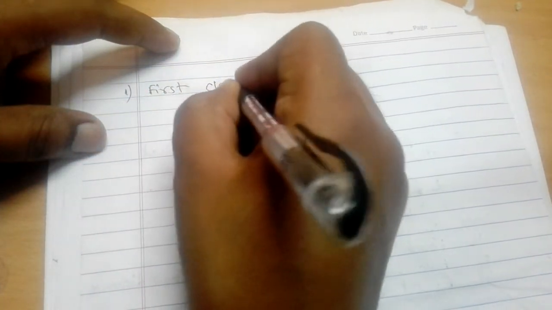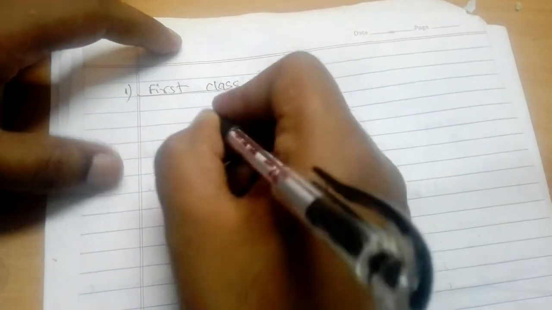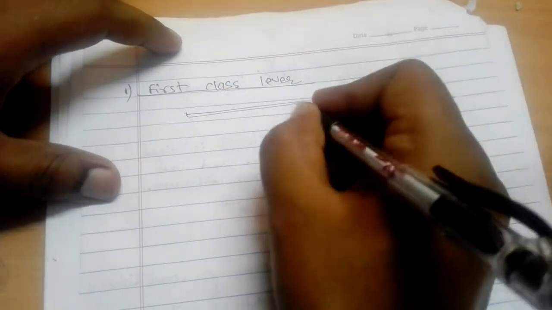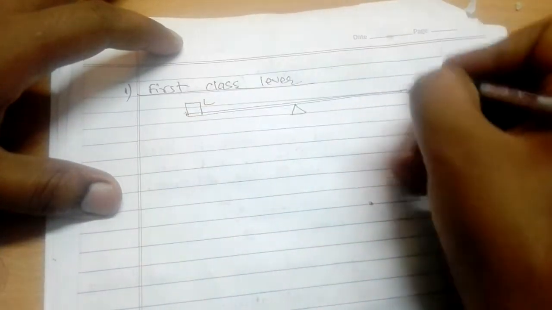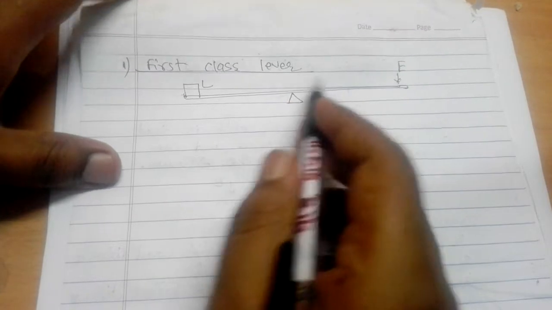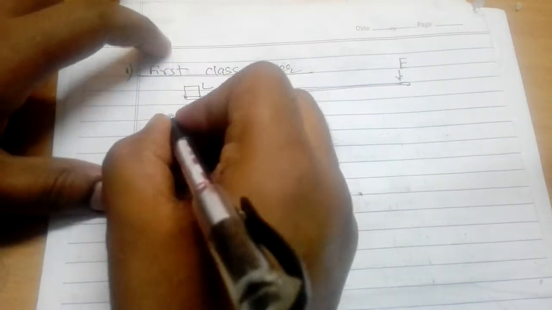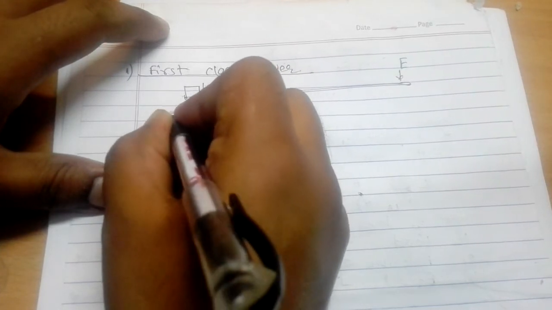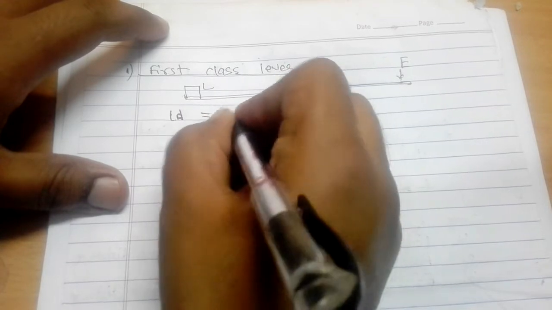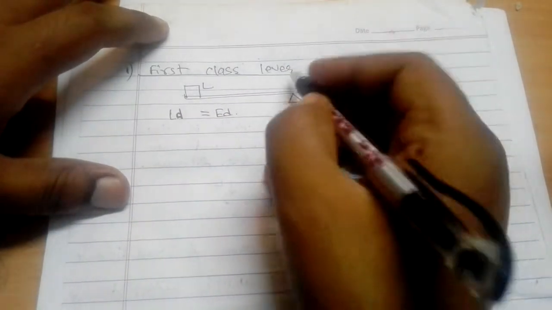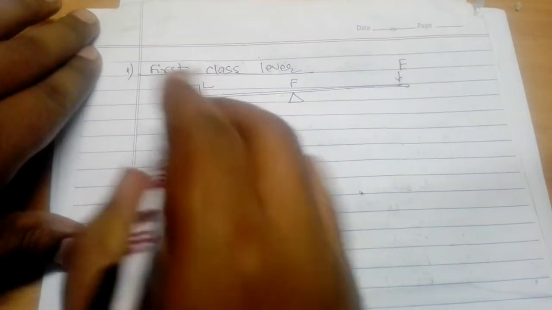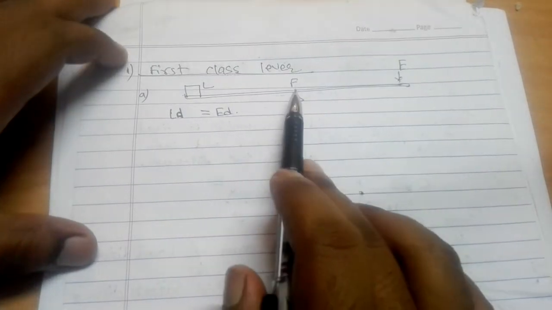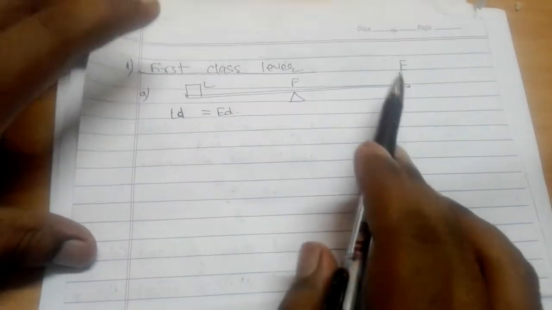First class lever. As I already told you, it has the fulcrum in its middle, with load and effort on either side. There are three distinguished cases of first class lever. In one case, the load arm, let's write LD, load distance, is equal to effort distance. That means the fulcrum lies exactly in between load and effort.